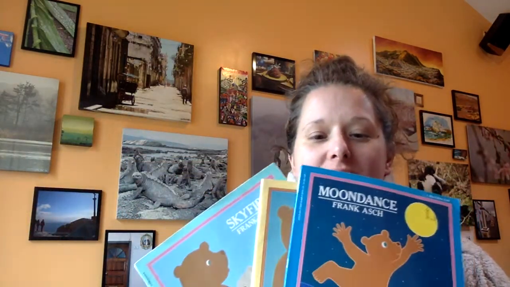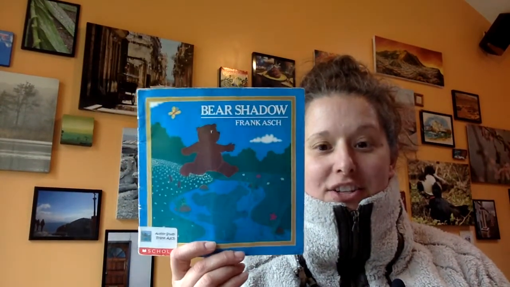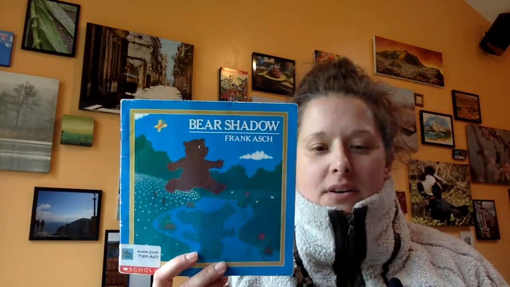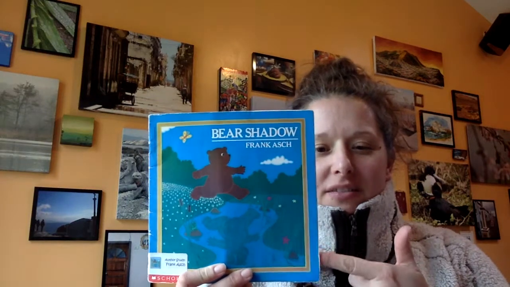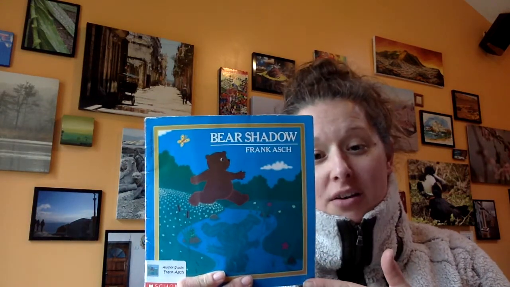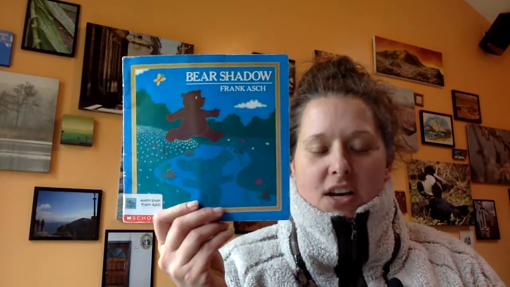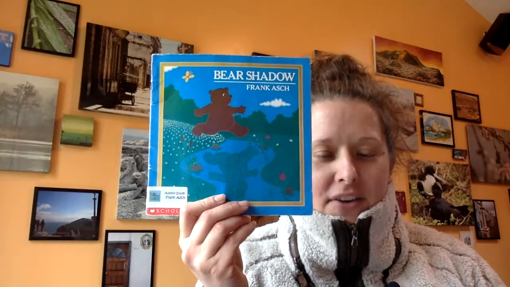So the previous 3 books, if you have not read them, please go back and do those, because that will really deepen the kind of thinking you can do with the book we're going to read today. Today we are reading the fourth one. This is called Bear Shadow. If you are looking to borrow or buy these books, as they did new printings of this, sometimes it was called Moon Bear's Shadow, but it is the same story. The cover might look different, but it's the same story. This is called Bear Shadow by Frank Asch.